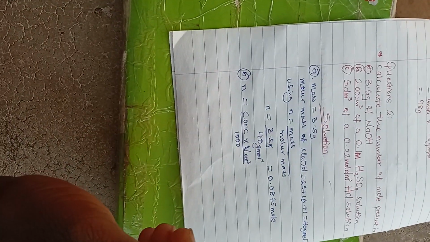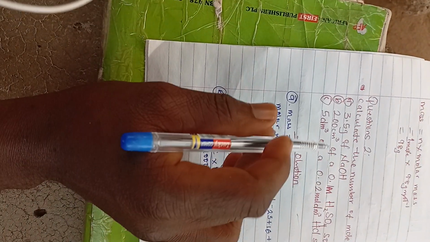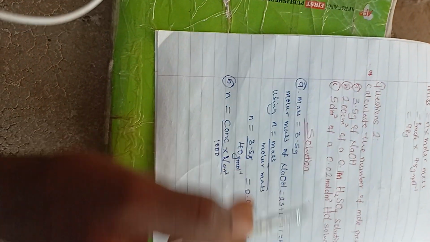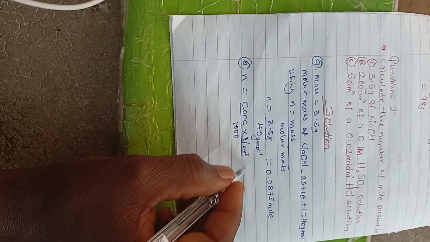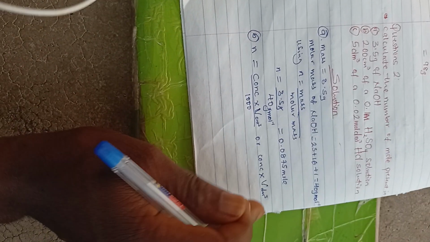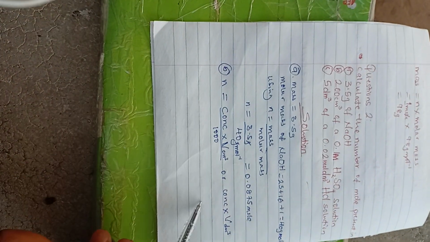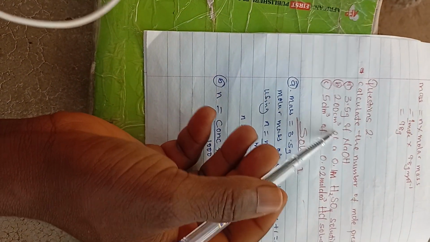Let me make it very clear. If from the question you see the volume is in dm cube, then you are not going to use it. Let me say, concentration times volume, this V I say is volume in dm cube. Now if it is in dm cube, that is from the question, there is no need for you to divide by 1000. But if it is in centimeter cube, you have to divide it by 1000. That is the formula given for it.